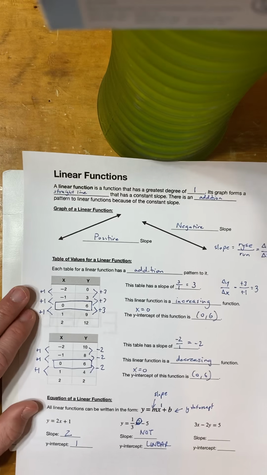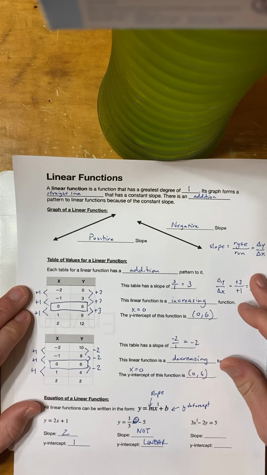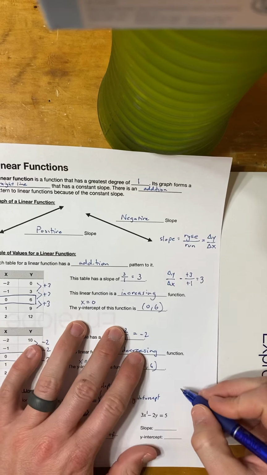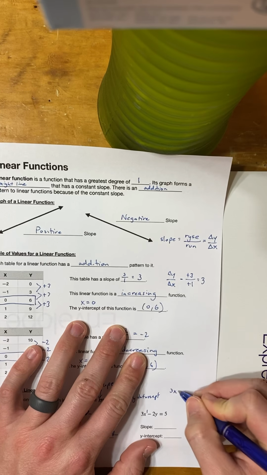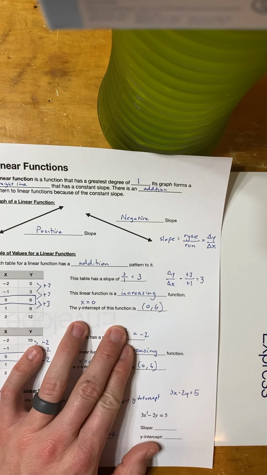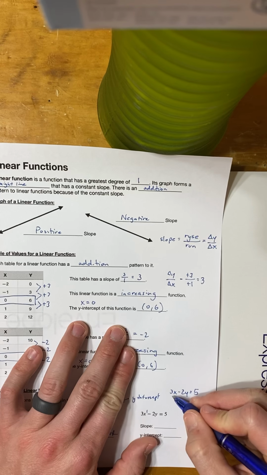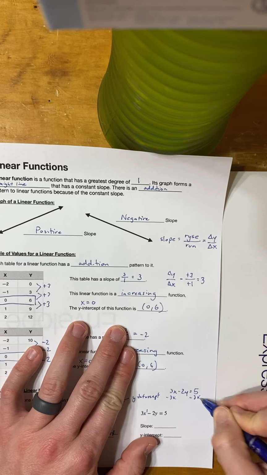All right, and then on the last problem, it does have x to the first, but it's not in slope-intercept form. So we want to go ahead and solve for y. So 3x minus 2y equals 5. If I try to solve for y, that means I need to move 3x over to the other side.